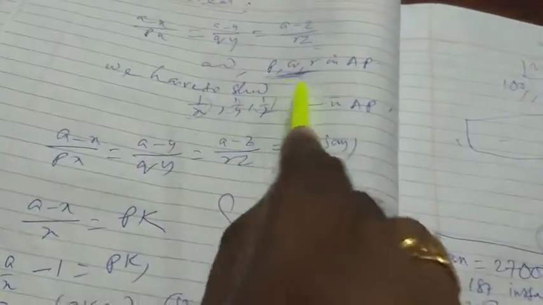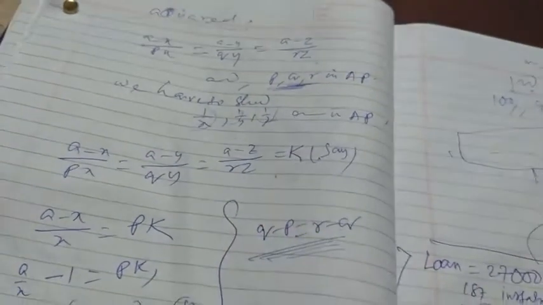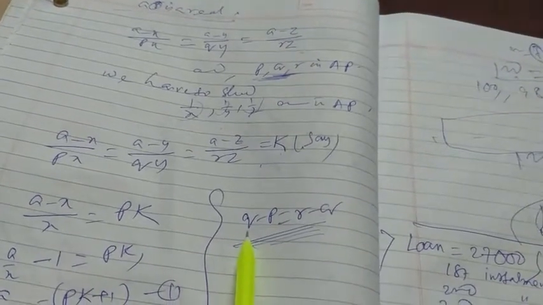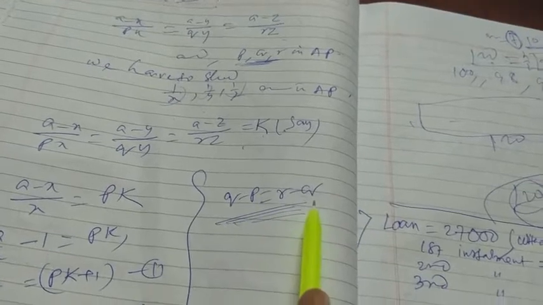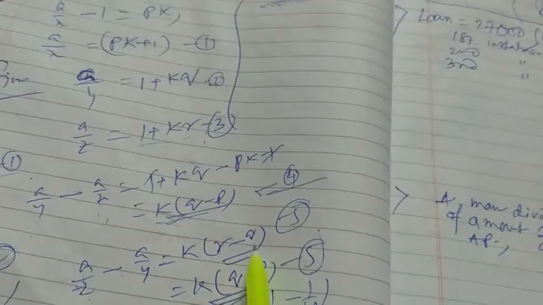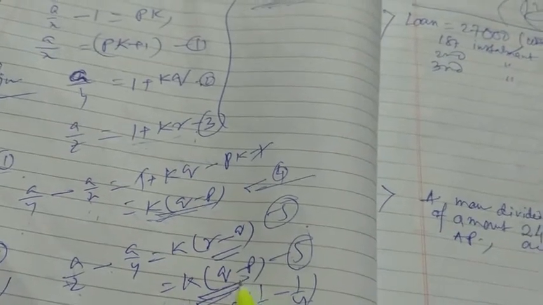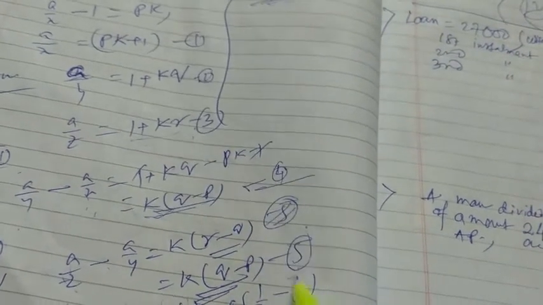And see, given that p, q, r are in AP, this is given, so we can write q minus p equal to r minus q. So in place of r minus q, in replace of q minus p, this is equation number 5.